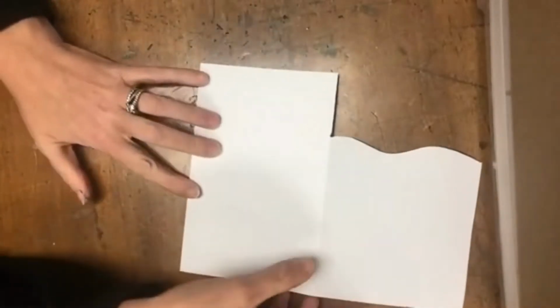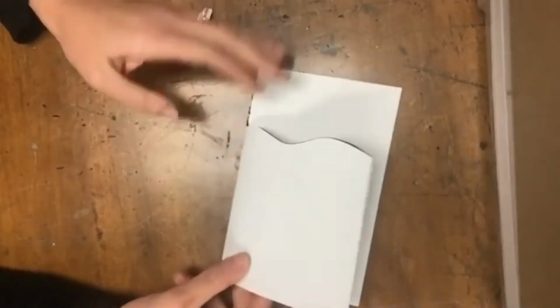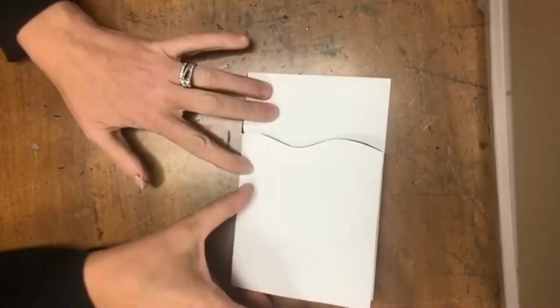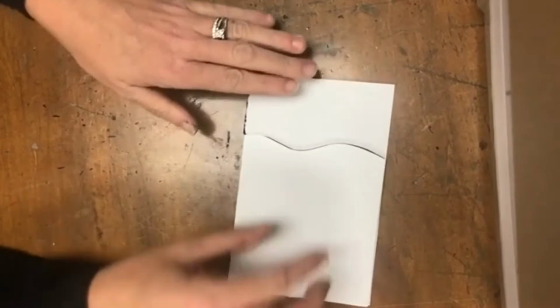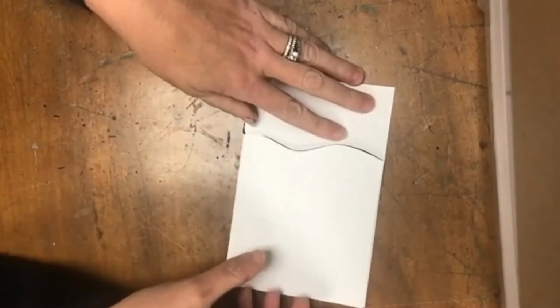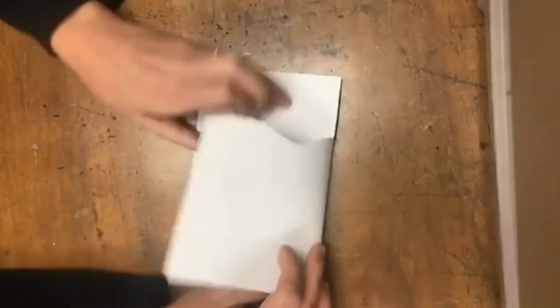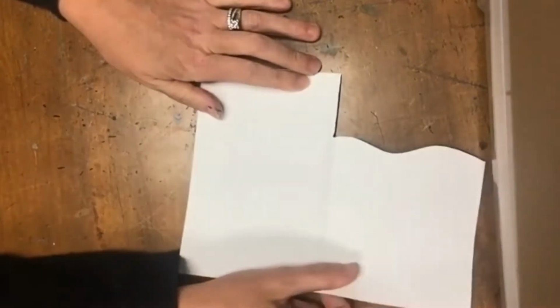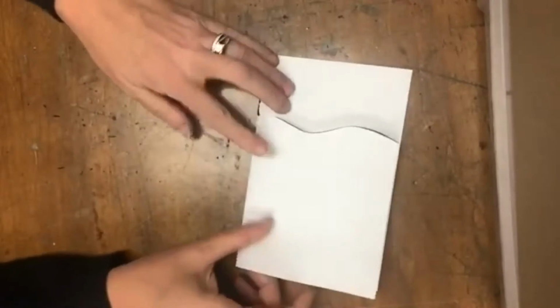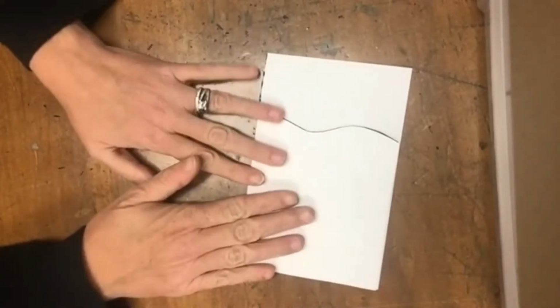Okay, so now when I fold this back together like that greeting card, I'm going to have my foreground, middle ground, and my background. If your paper is folded like this, that's fine too. It doesn't matter which way it's folded, okay? I have mine folded like a book, but either way is just fine.